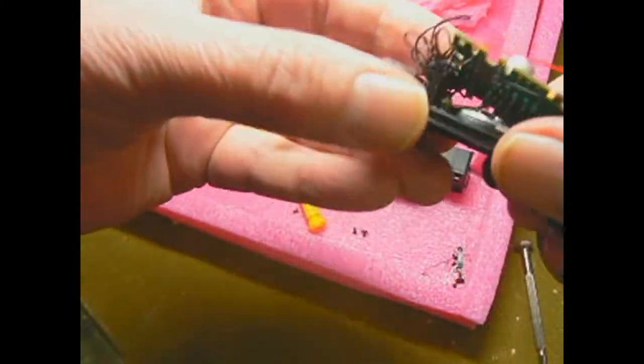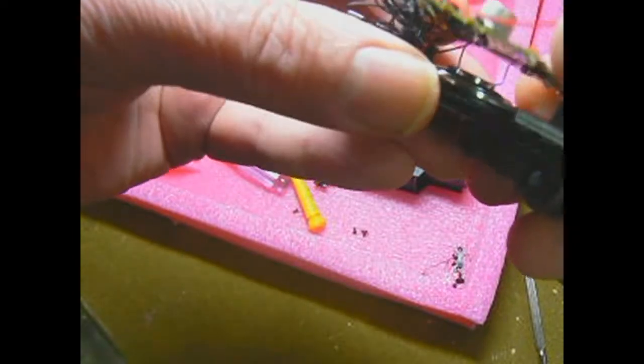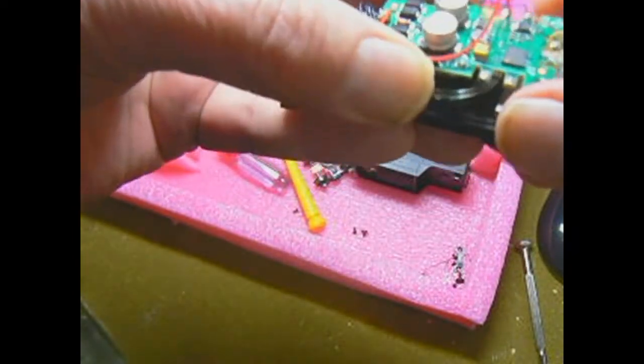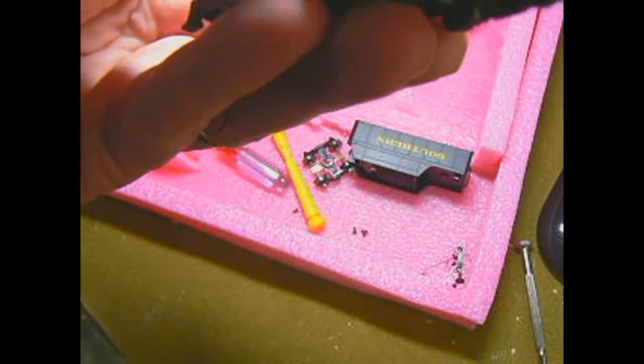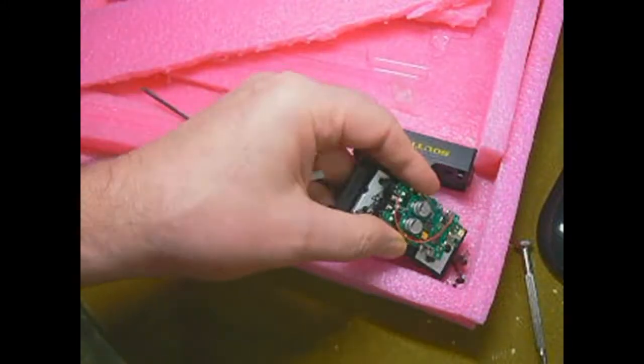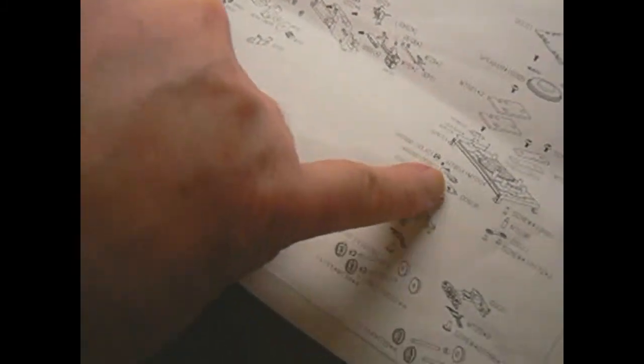So I think rather than invest in a new model, unless the DCC chip is actually in the loco. Now, the one thing I noticed, I don't see in the diagram here any place where it has the wires that connect between the tender and the loco.